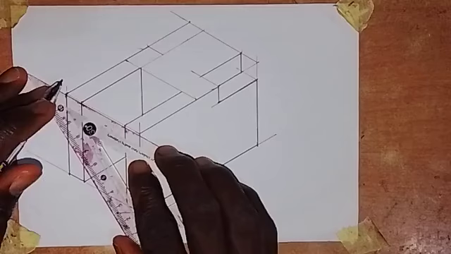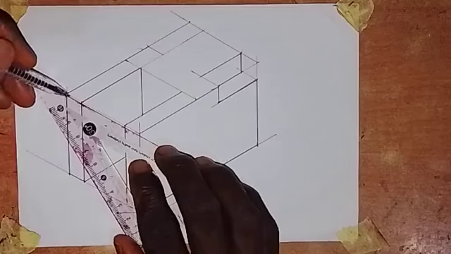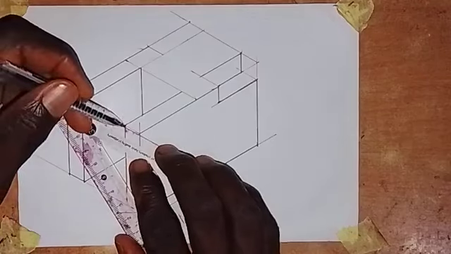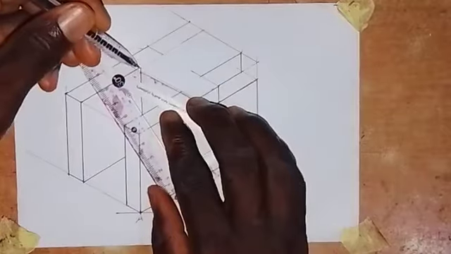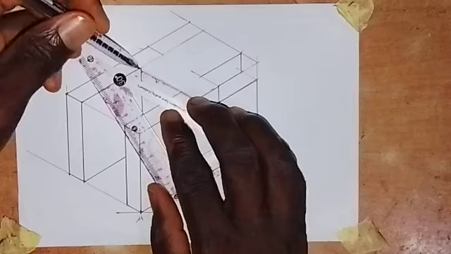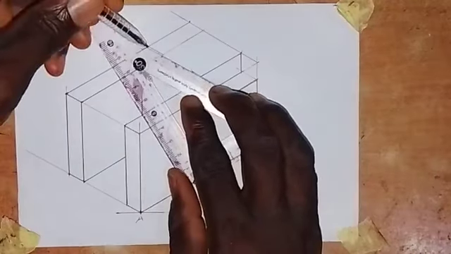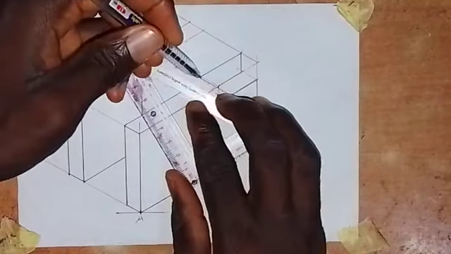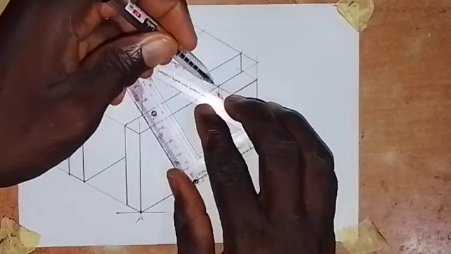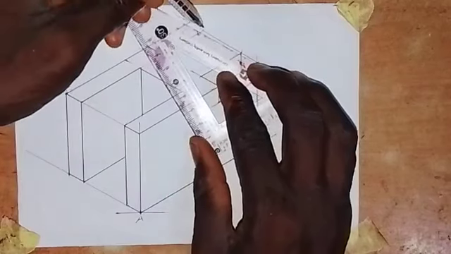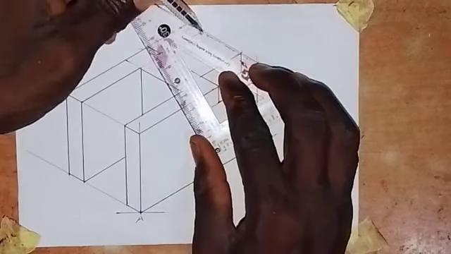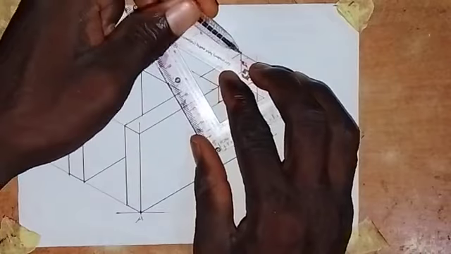Then this line, we make it a thick line, and this line too. This line from here to here is a thick line. This line, I need to make it a thick line, and this line too, like this, and this line from this point to this point is a thick line.